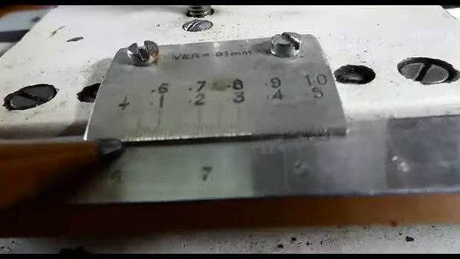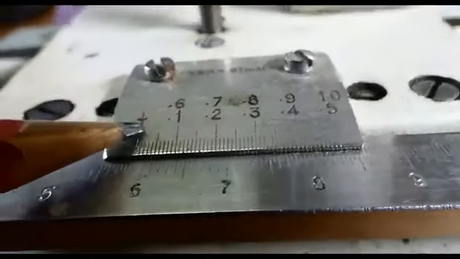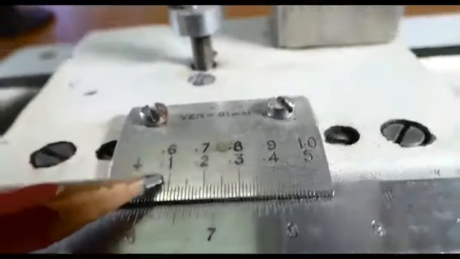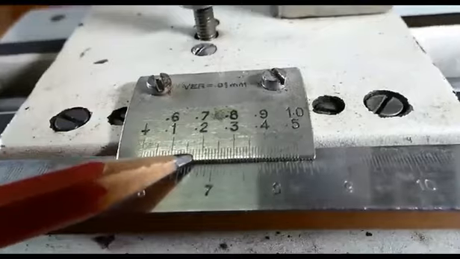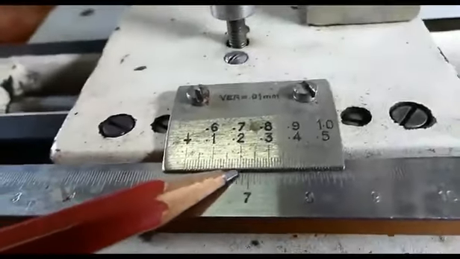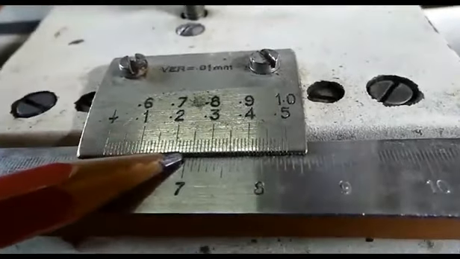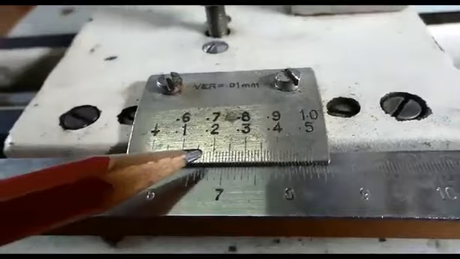Sometimes 0 may coincide. If it is so, your vernier scale coincidence is 0. Or 1 is coinciding, 2 is coinciding, or 3 or 4. Where it is coinciding is not required; which division is coinciding, you have to note down. By noting which division is coinciding with the main scale reading, that division is your vernier scale coincident.